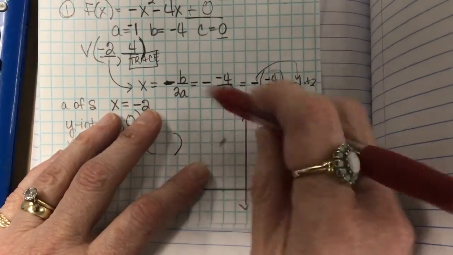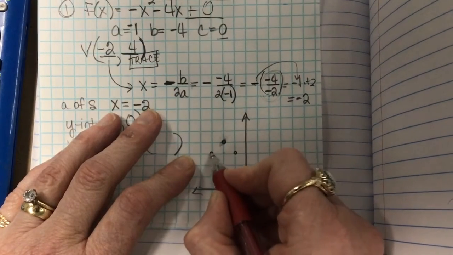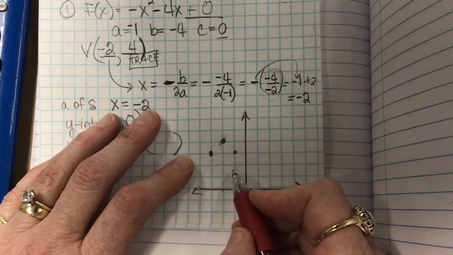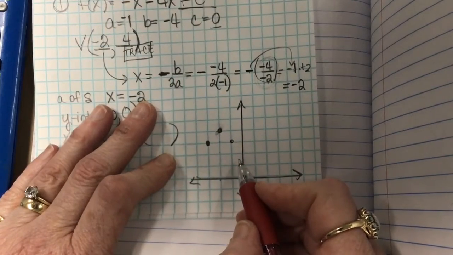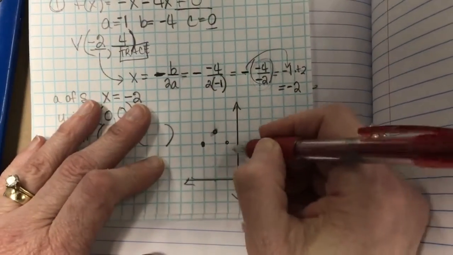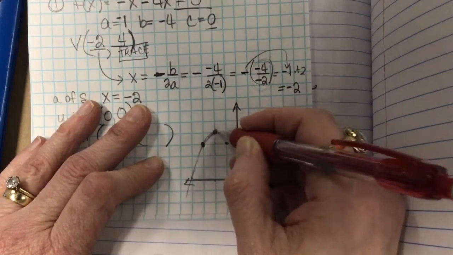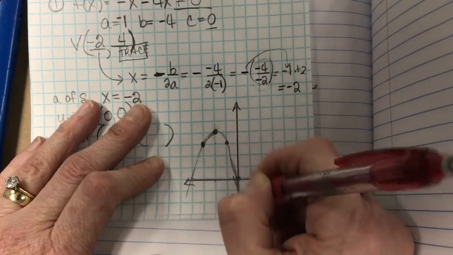My stretch is -1, so we're going to go down 1 and then over 1. Because I already know the y-intercept is the origin, I'm going to go ahead and mark that. So I know that it's going to go through 0, 0.